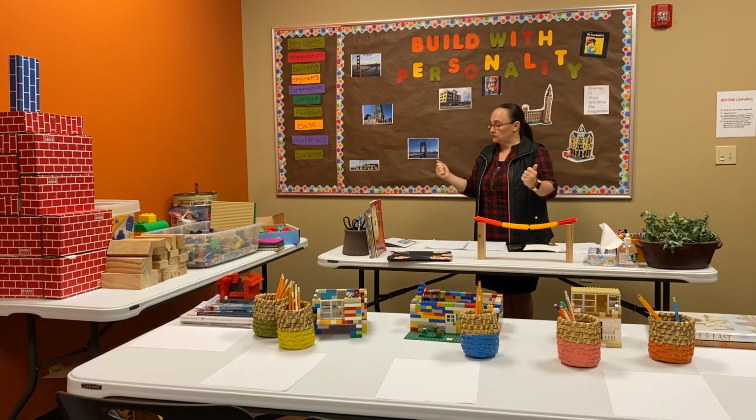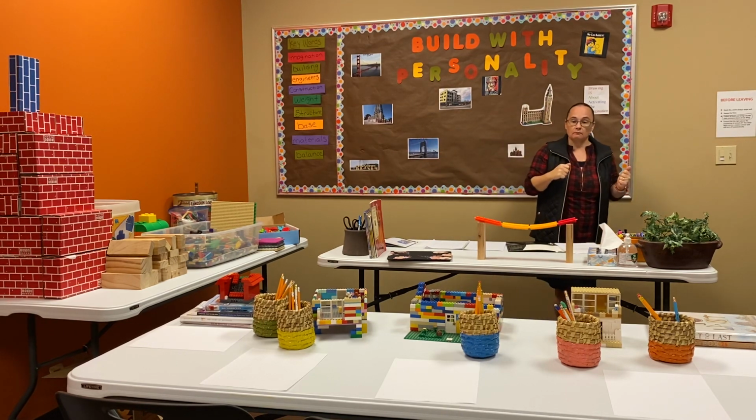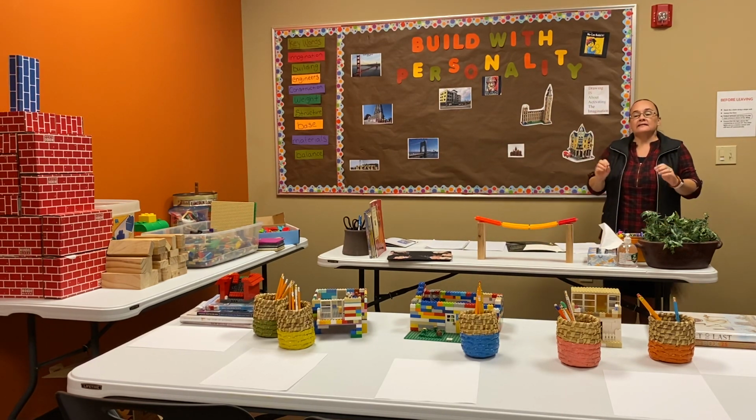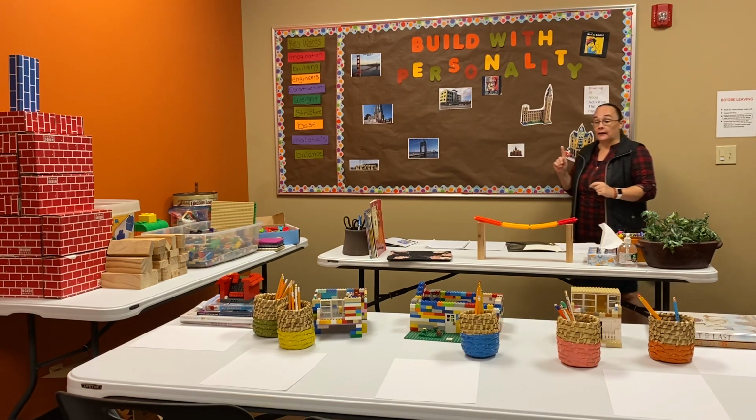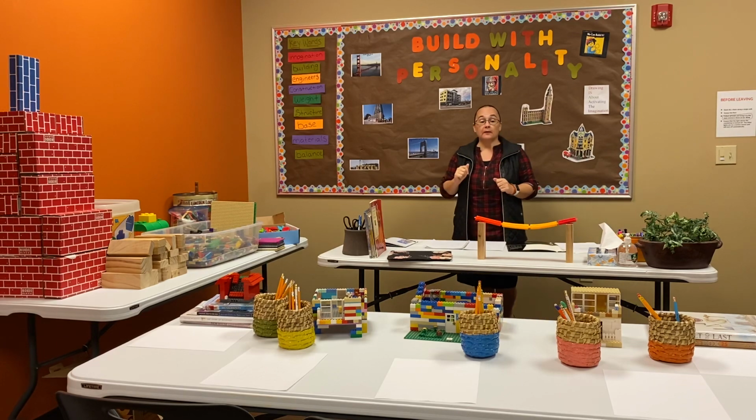Everybody, let's do a little exercise. Stand up for me. All right, let's see how stable we can be if we stand on one leg, okay? Put one foot up like a little pelican.